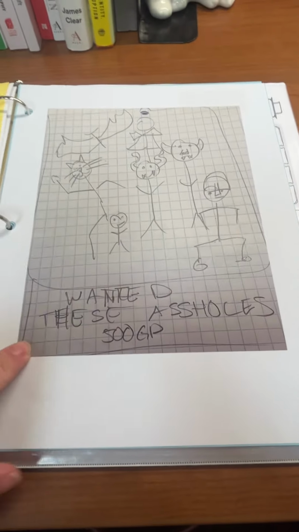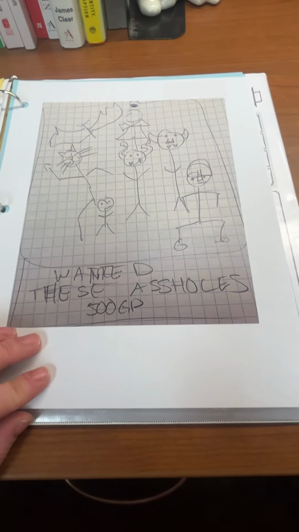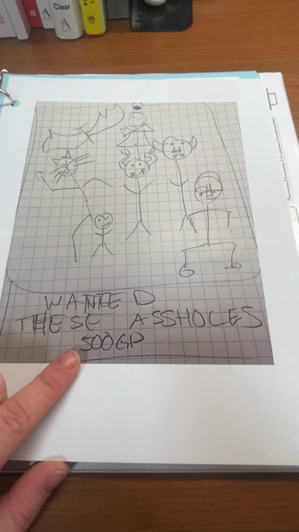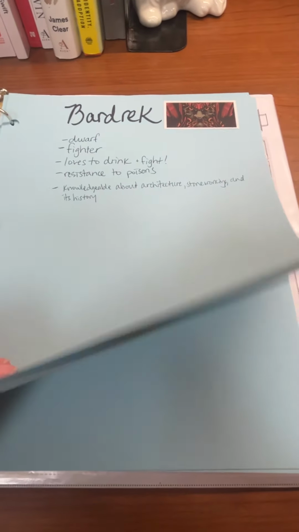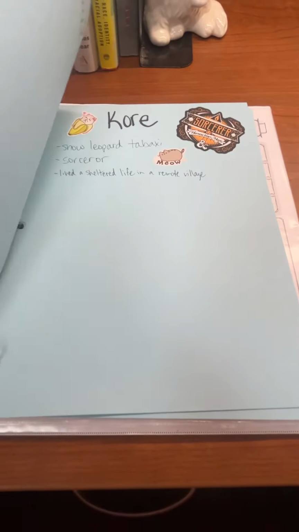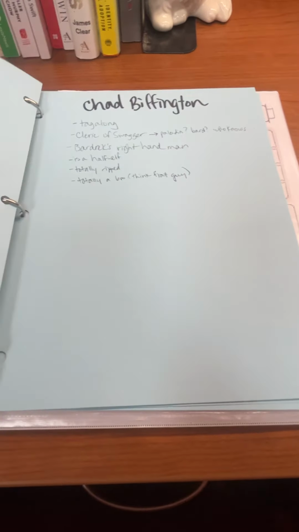I already forgot this was in here. So the next tab is where I keep notes on the members of my party that I'm playing with. This is actually a silly little wanted poster that happened in our last session, goofy. So each NPC in my party has their own page, and I just sort of take notes as I learn more about them. And these notes in particular, I'm taking from my character's point of view.